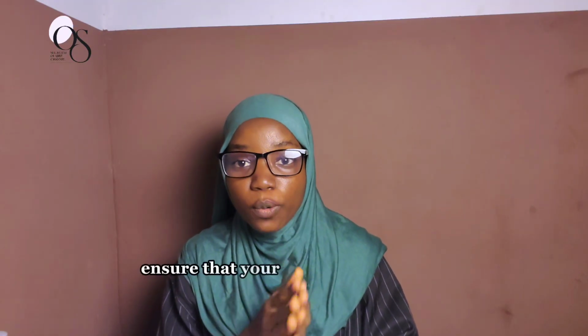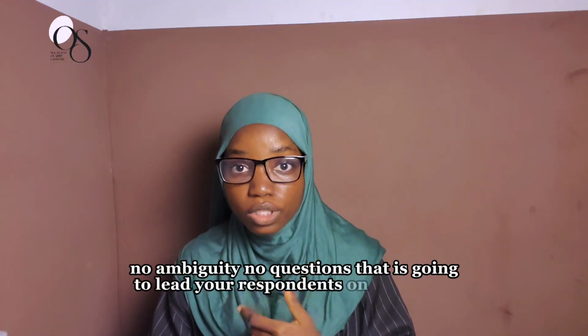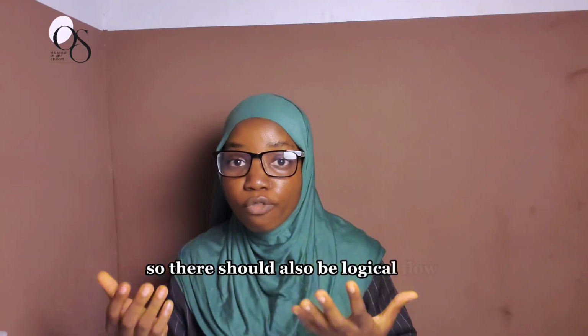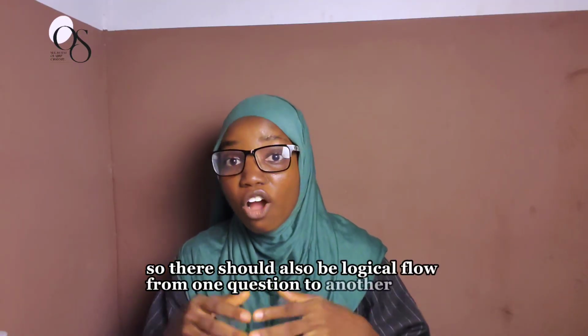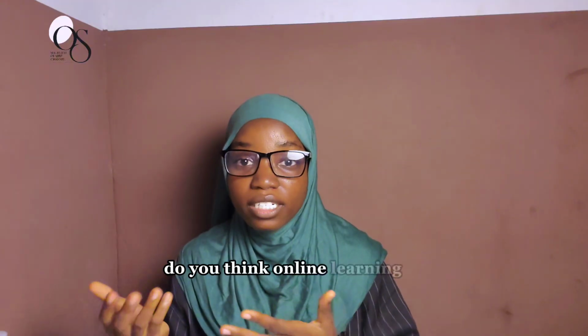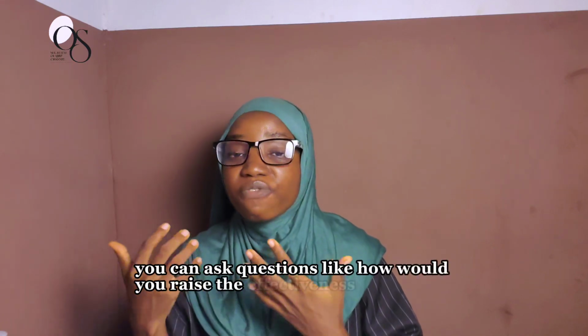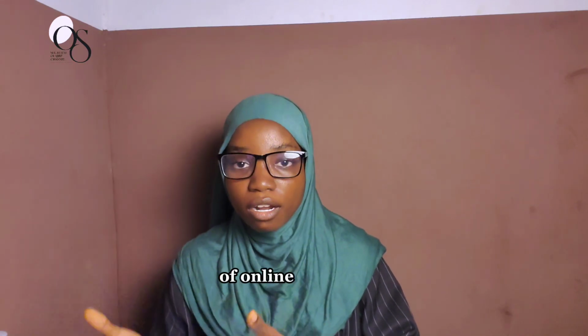So step four is design the questionnaire. This is the most technical step. Ensure that your questions are clear and simple. No ambiguity, no questions that are going to lead your respondent on. There should also be logical flow from one question to another. For example, asking a respondent, do you think online learning is ineffective, is a biased question. However, you can ask questions like, how would you rate the effectiveness of online learning?